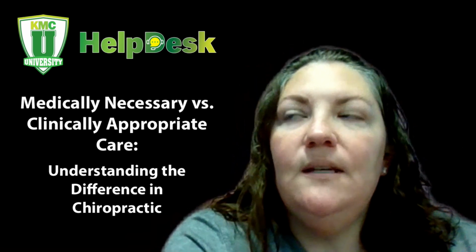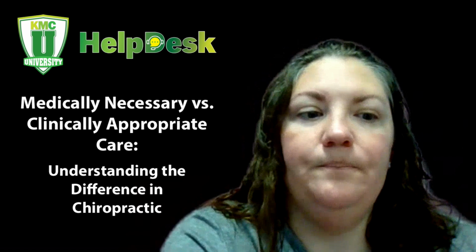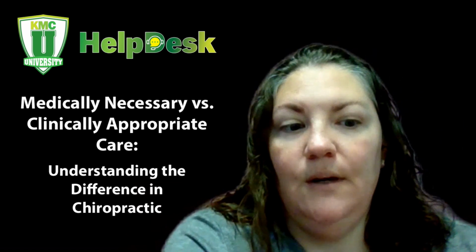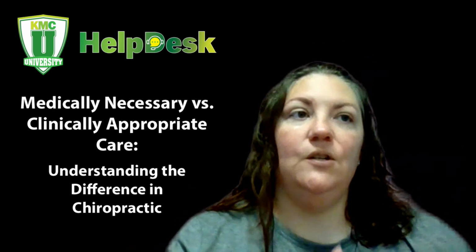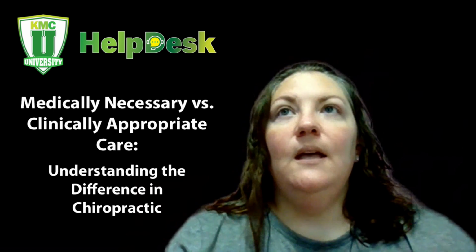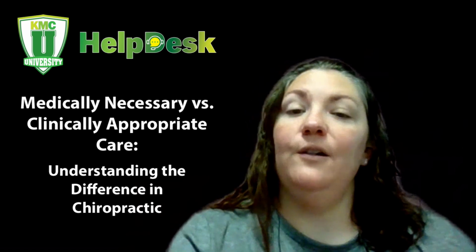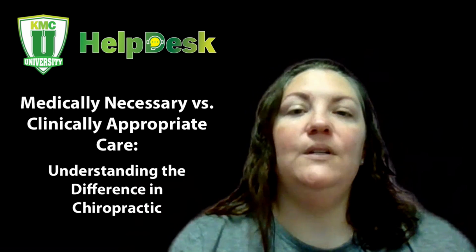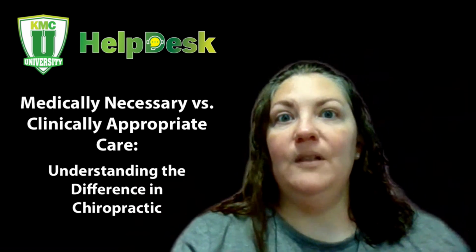But what happens if during the exam you come across a lumbar subluxation or an ilium subluxation? Well, then it may be clinically appropriate to treat those areas. So let's go back to that example. If during your exam with this patient, you also find a lumbar subluxation or a subluxation in the pelvis, you have findings associated with that. So from a clinical perspective, it is now clinically appropriate to treat those areas, but we don't have the other pieces that make it medically necessary care and therefore billable care.